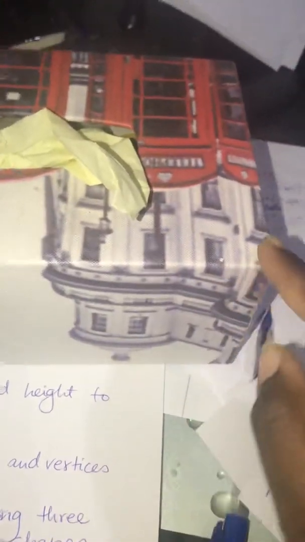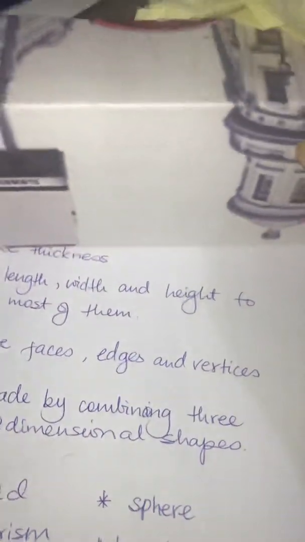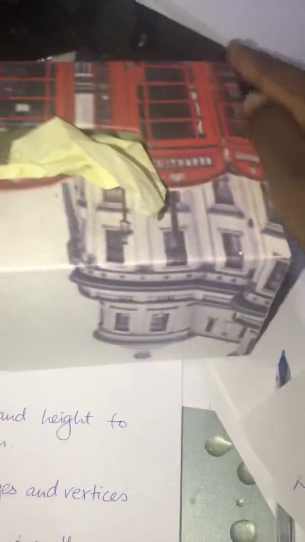Okay? It has 8 edges. No, maybe more than 8. So 1 edge, 2, 3, 4, 5, 6, 7, 8, 9, 10, 11, 12. It has 12 edges. Okay? How many vertices? Vertices are the corners. 1, 2, 3, 4 at the top and 4 at the bottom. 8 of them. So, you should know how to count the edges.